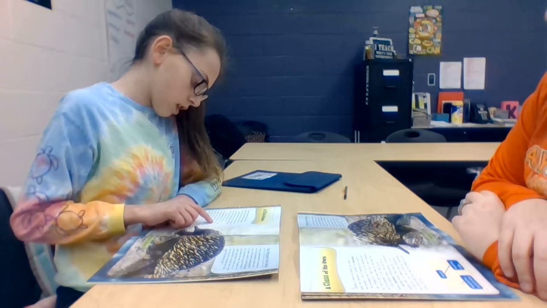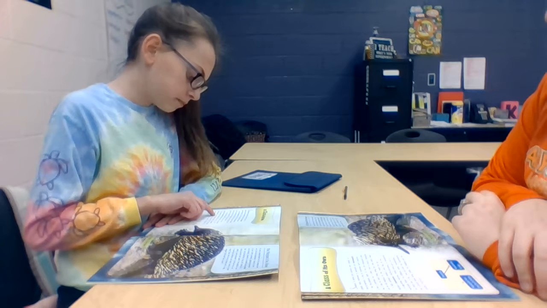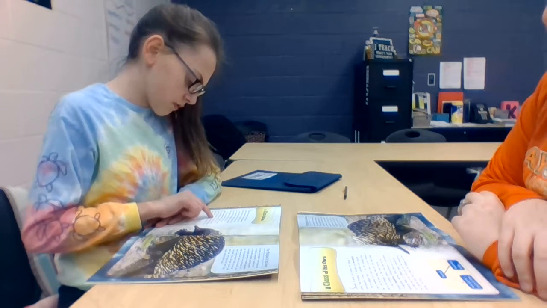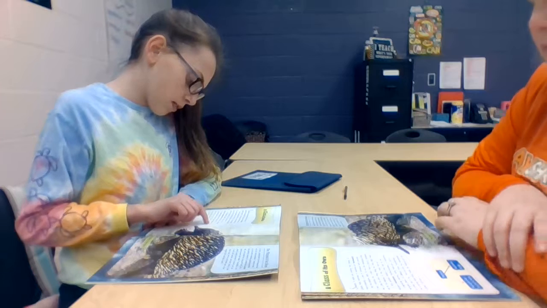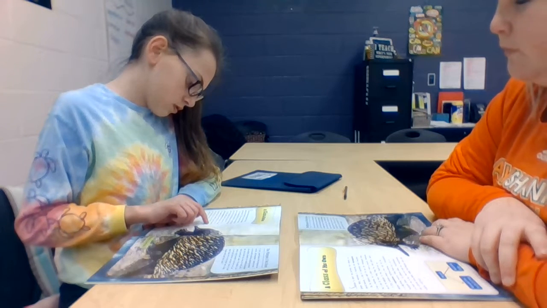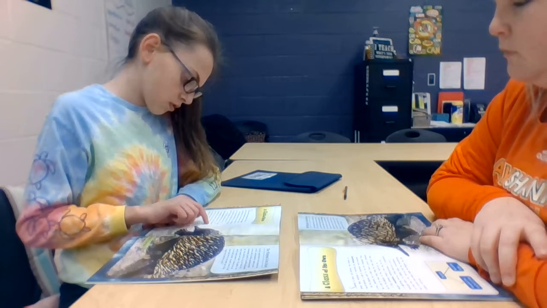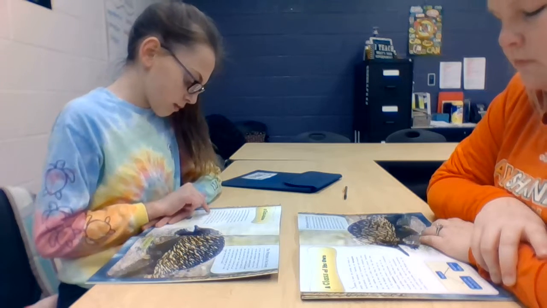There are a lot of marsupials, about 250 different types. Monotremes are pretty rare.